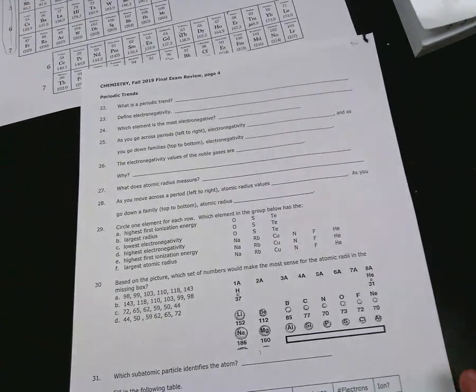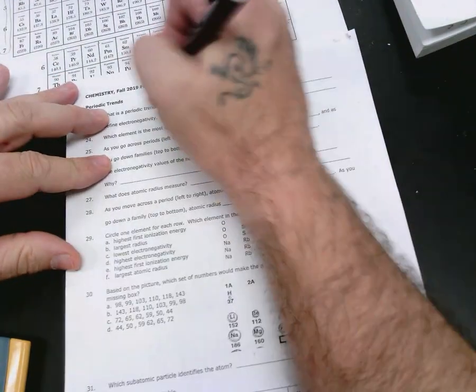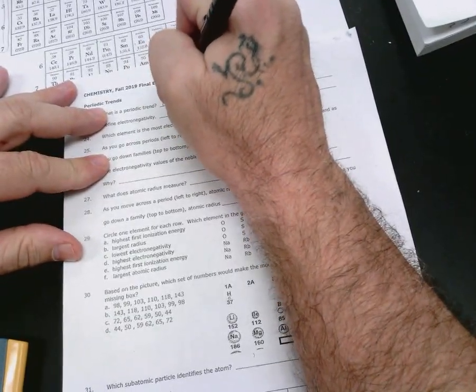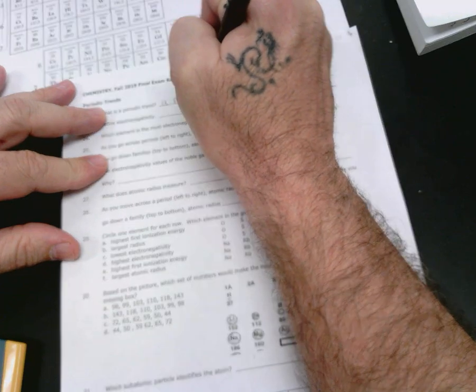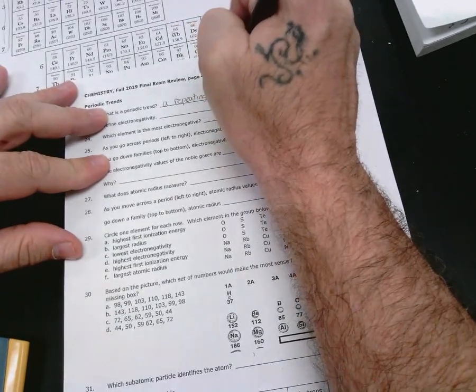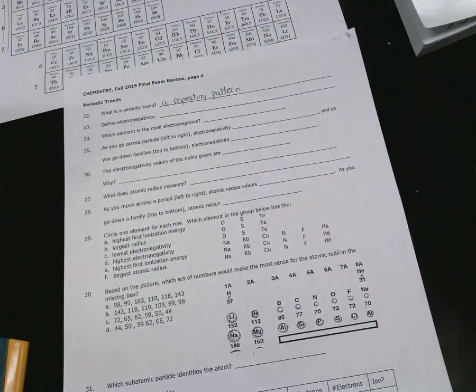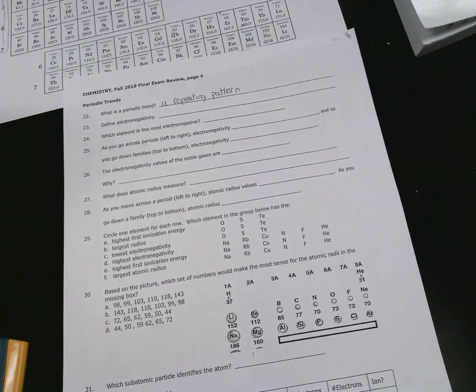Page 4, here we go. What is a periodic trend? A repeating pattern. That's what periodicity means. Periodic means that it repeats, and we definitely repeat.